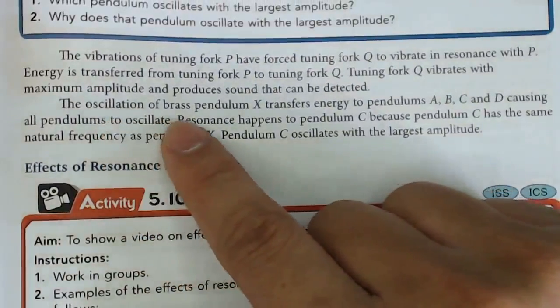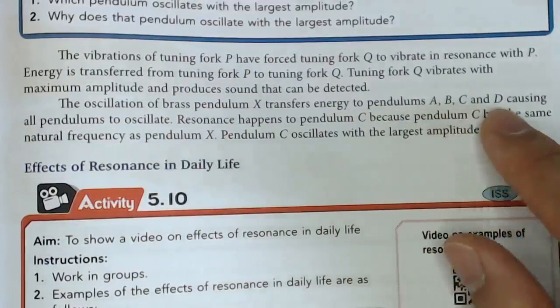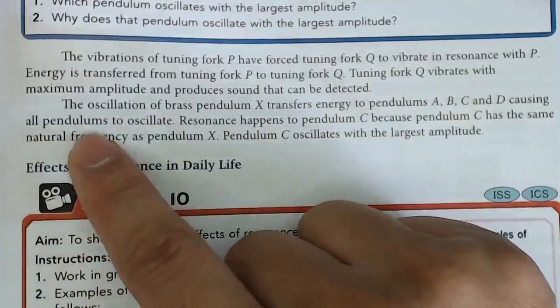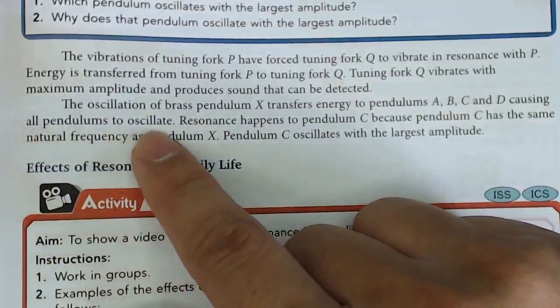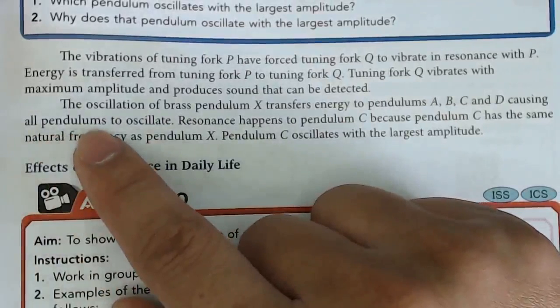The oscillation of brass pendulum X transfers energy to pendulums A, B, C, and D, causing all pendulums to oscillate. Actually, all pendulums try to oscillate.